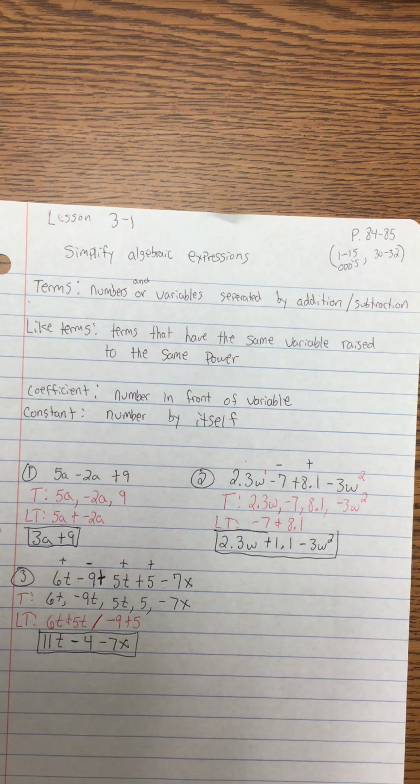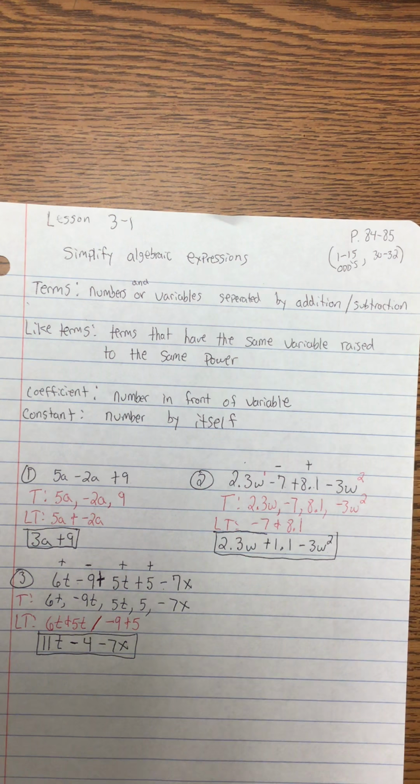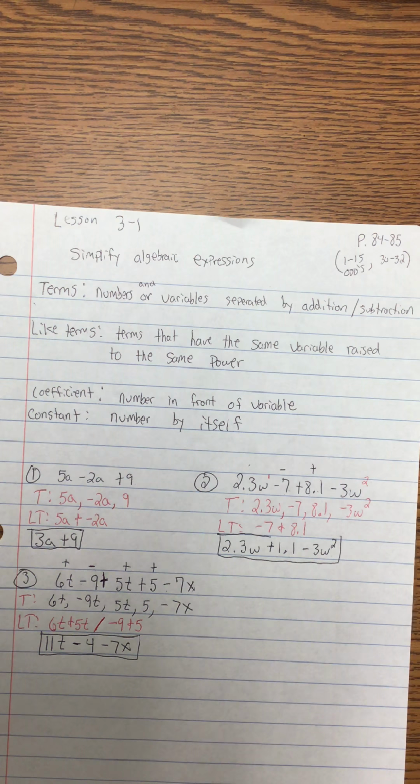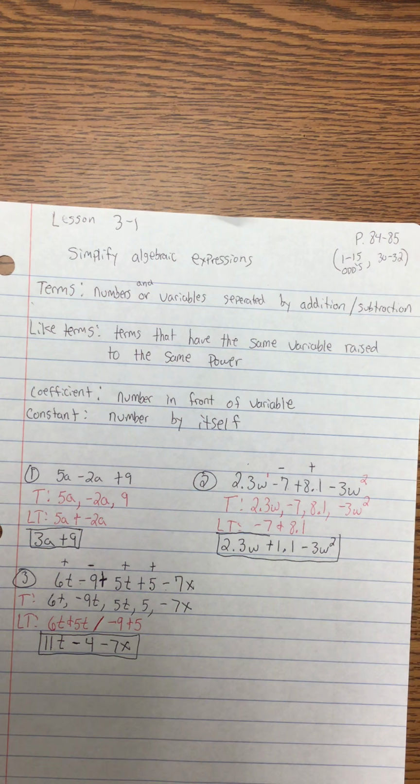All right. So that is lesson 3.1. We are identifying terms and like terms, and then we are simplifying the expression by combining like terms. You can only combine like terms. You cannot combine unlike terms. So they have to look alike in order for you to either add or subtract them.